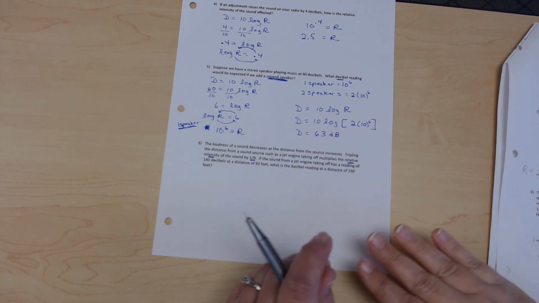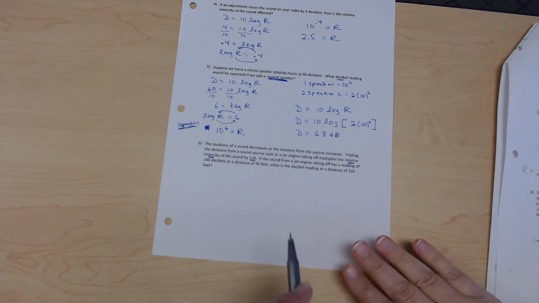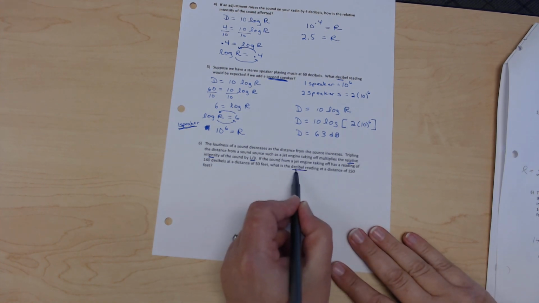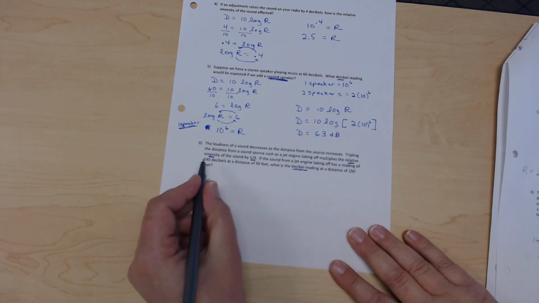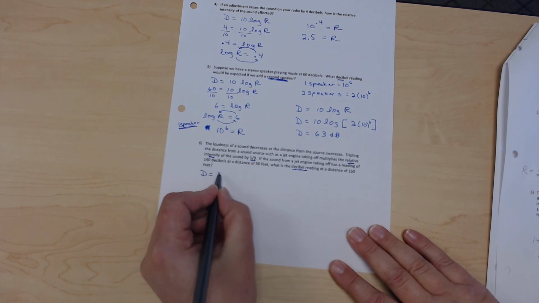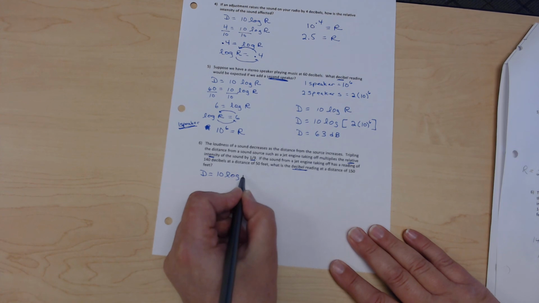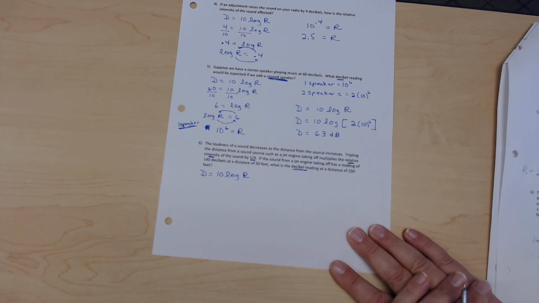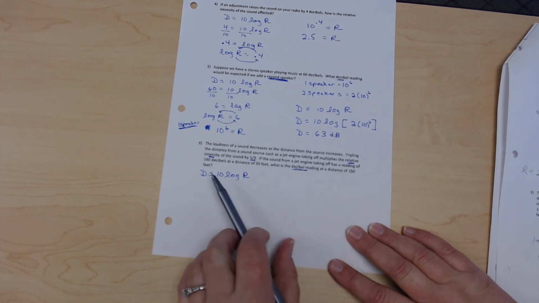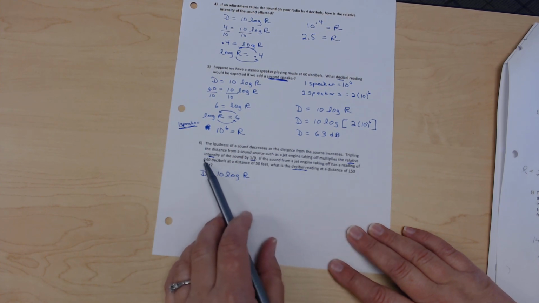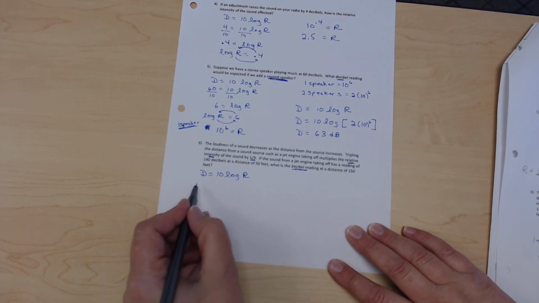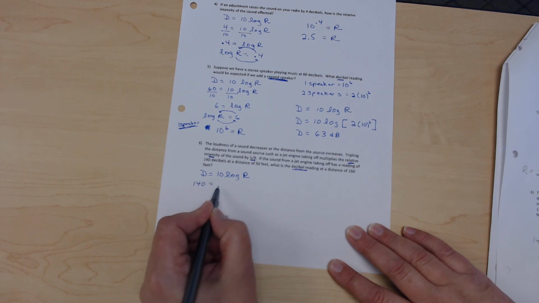Okay, so let's start out. It asks for the decibel reading, so we have to do the exact same thing here. Decibels equals 10 log of relative intensity. We have the decibels, we're talking about 140 decibels.